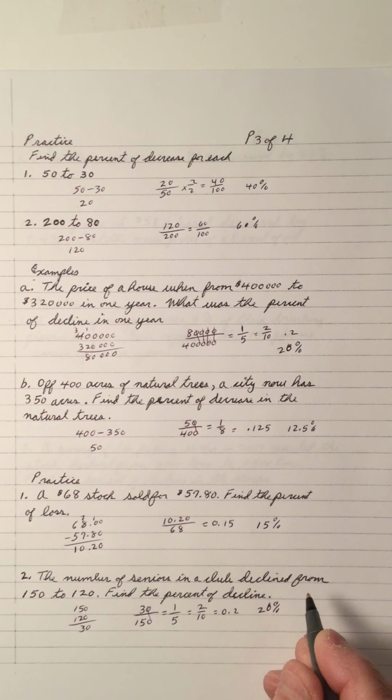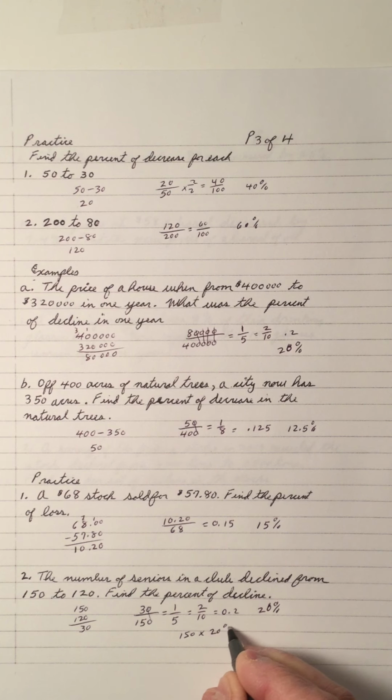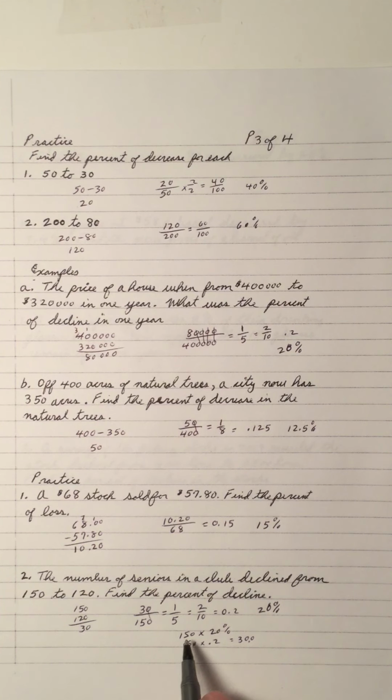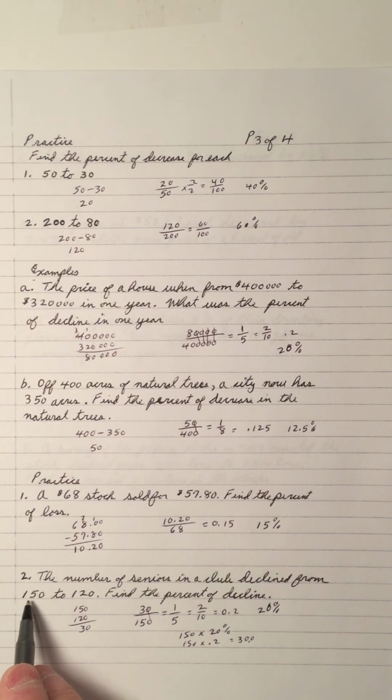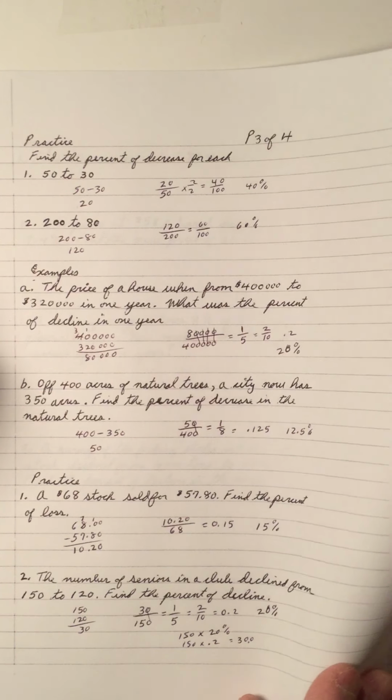So 20% decline. Right. So again, if you took 150 and multiplied it by 20%, 150 times 0.2, that will give you 300, one decimal place. So you see that you have 30. So that's checking it back. 20% of 150 is 30. You take 30 off of 150, you get 120. So that's just checking it back. Okay, next page.